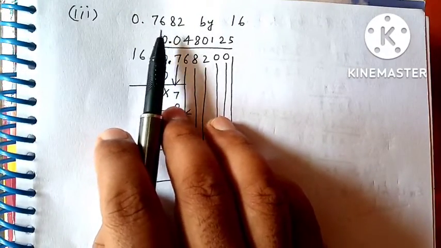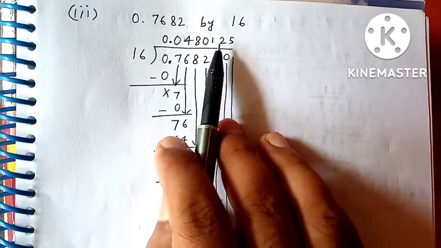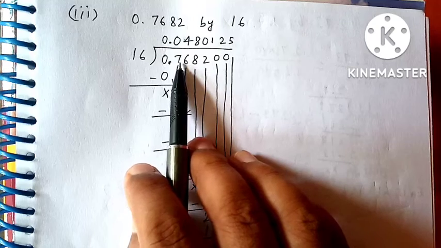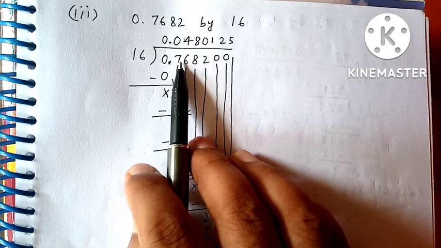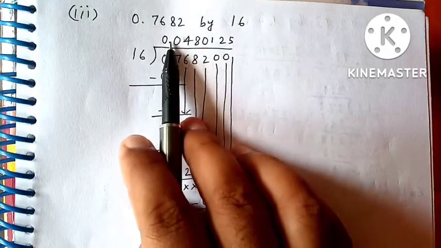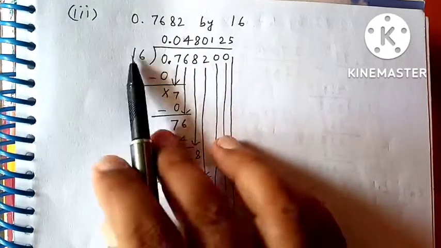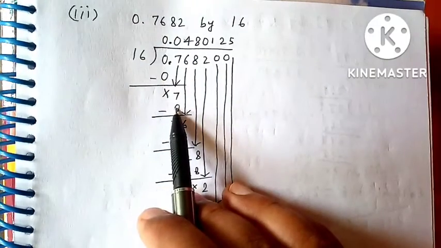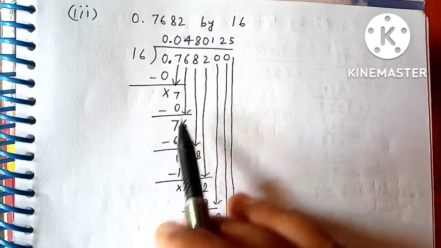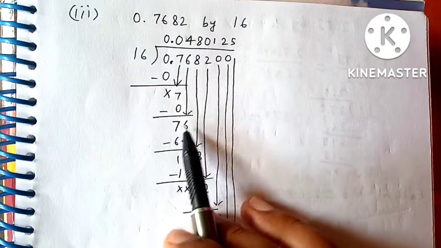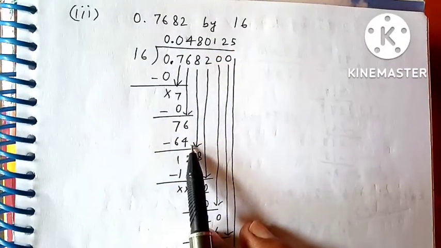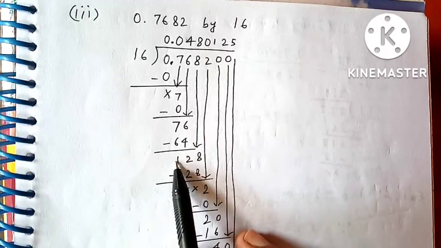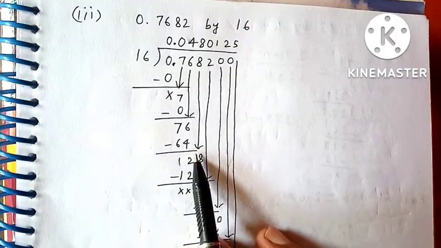Now we have to divide 0.6782 by 16. So here 0, 16 zeros are 0. Now you proceed towards the decimal, you have to take 7. So put the decimal, and 16 zeros are 0, which is lesser than 7. Now subtract, you have 7. Now bring 6, 76, 16 4s are 64. Now subtract, 6 minus 4 is 2, 7 minus 6 is 1, 8 is brought down.